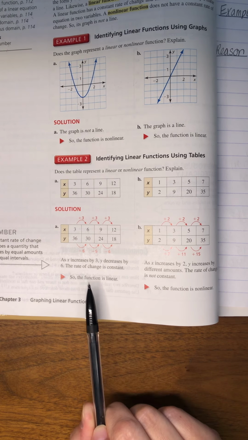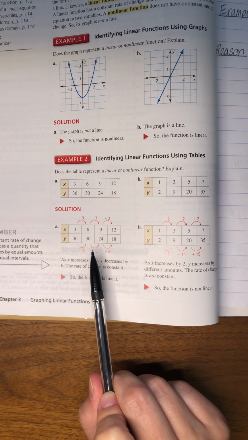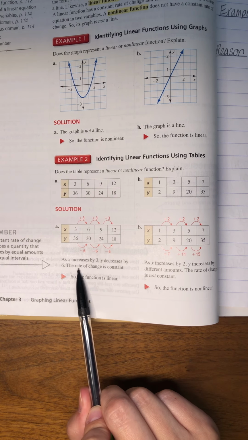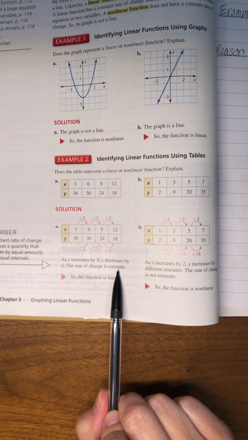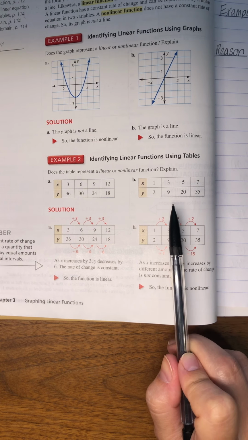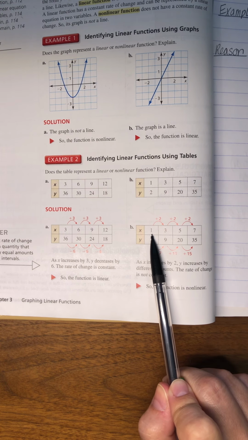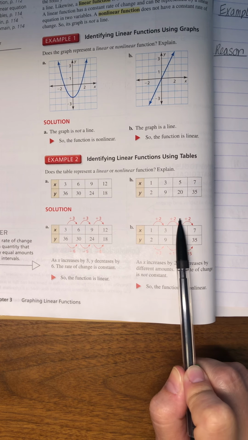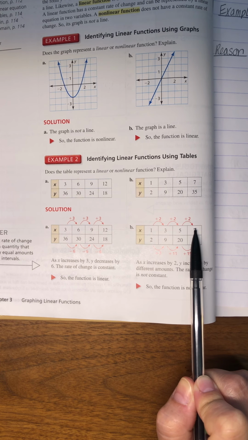So that means yes, this graph does represent a linear function because it has a constant rate of change. Let's take a look at letter B. So our x's go plus 2, plus 2, plus 2. So our x's are good.